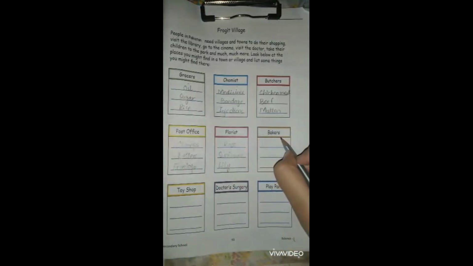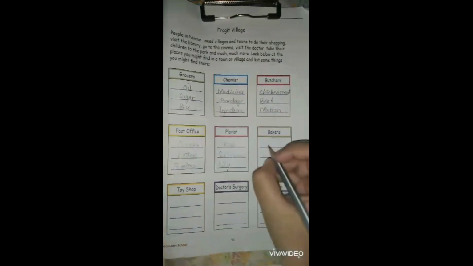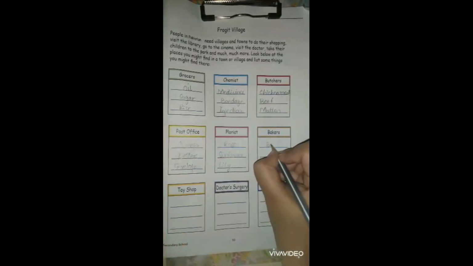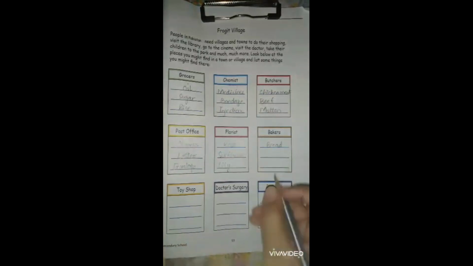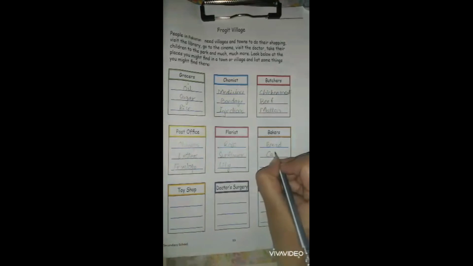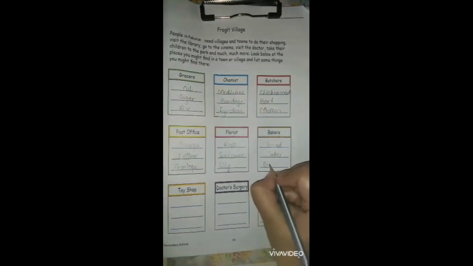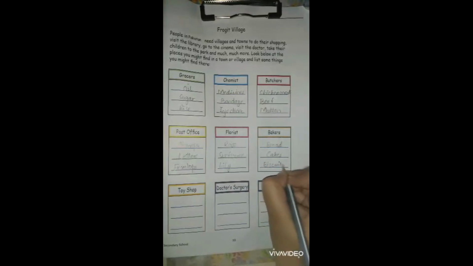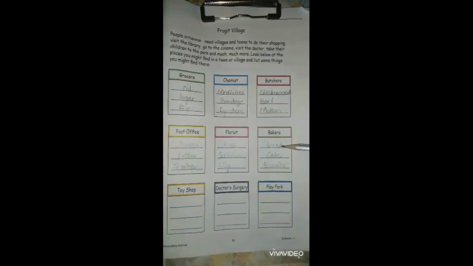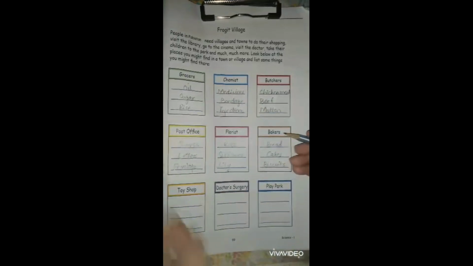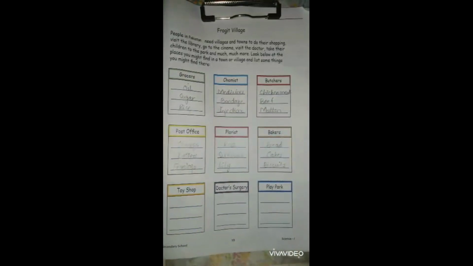Now coming to the bakers. A baker's is a shop that bakes things. Now tell me which things can we find here at a bakery? We can find bread. Yes, we can find cakes. And we can find biscuits. What else can we find here? We can find butter here, and we can find rusks here. There are so many things that we find in a bakery shop.